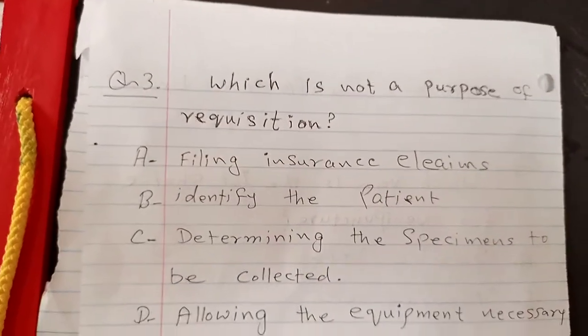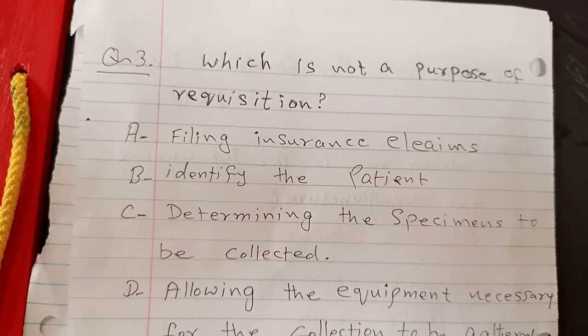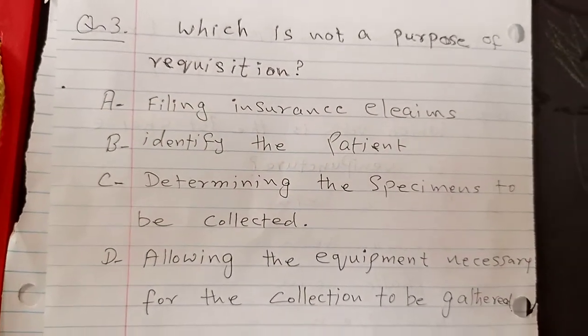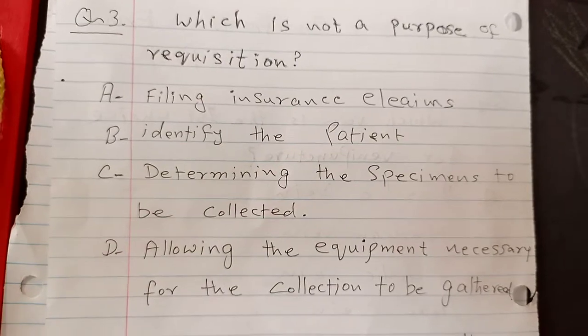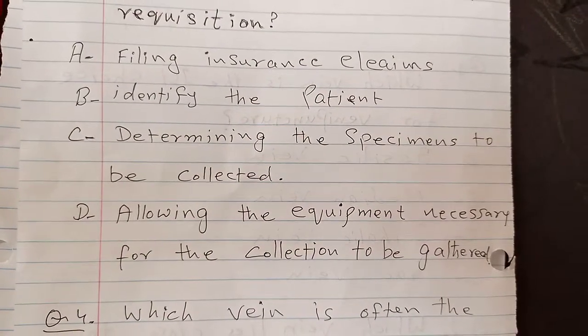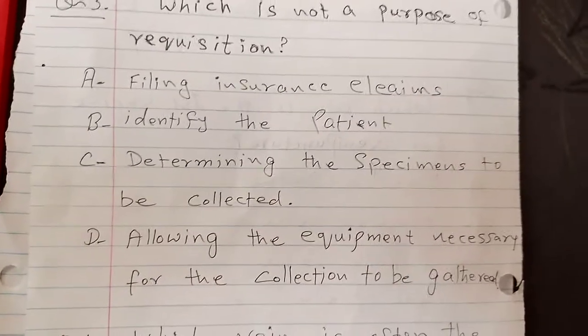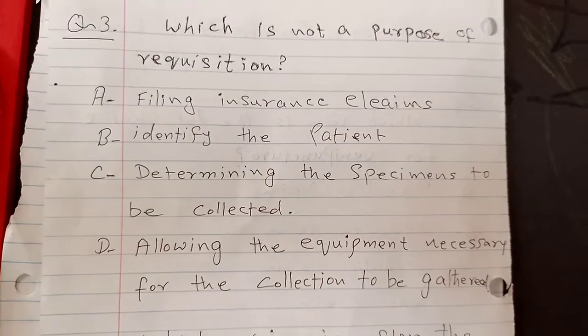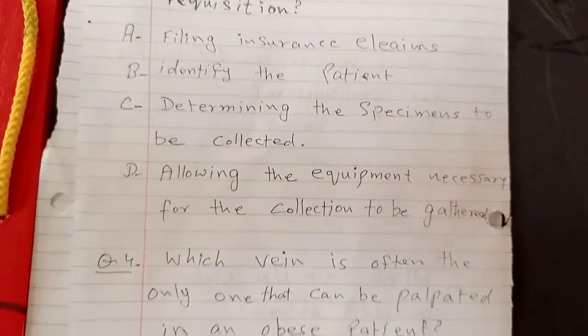Next question, which is not a purpose of a requisition: filling insurance claims, identifying the patient, determining the specimen to be collected, allowing the equipment necessary for the collection to be gathered. The answer is A, filling insurance claims. That is not a purpose of the requisition form.